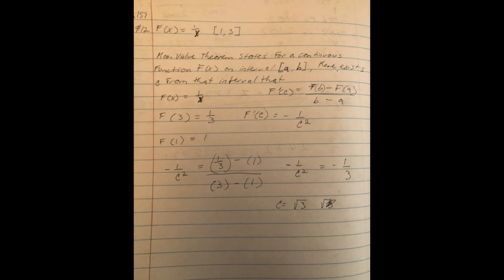So for the function f of x equals 1 over x, on the interval [1, 3], I used the mean value theorem. So therefore you see that f of 3 is 1 over 3. F of 1, I plugged that in and I got 1. So I got the derivative of the function, and then I plugged in for that. And then you see there, I plugged into the theorem, 1 over 3 on the top minus 1, and then 3 minus 1 at the bottom. And then I simplified that.